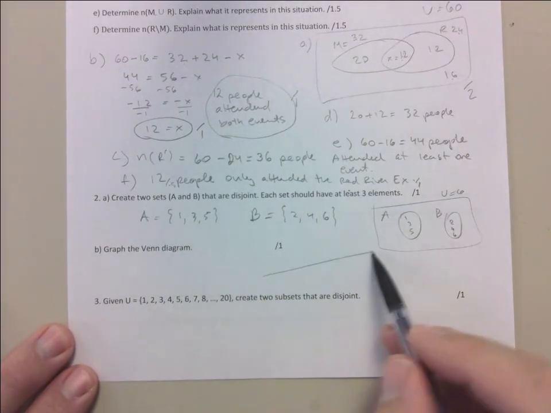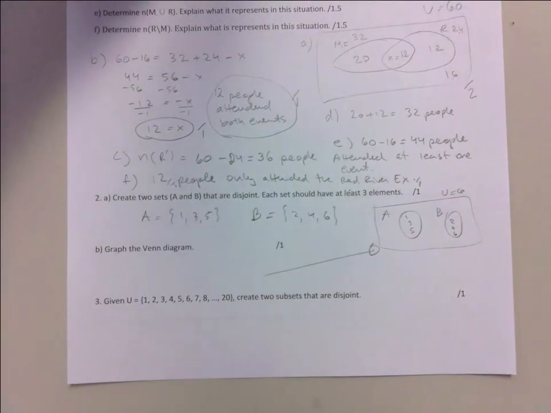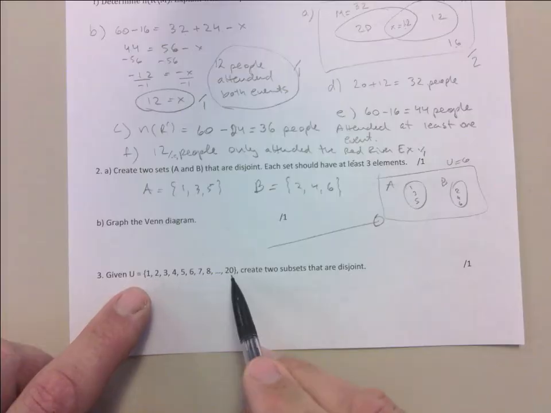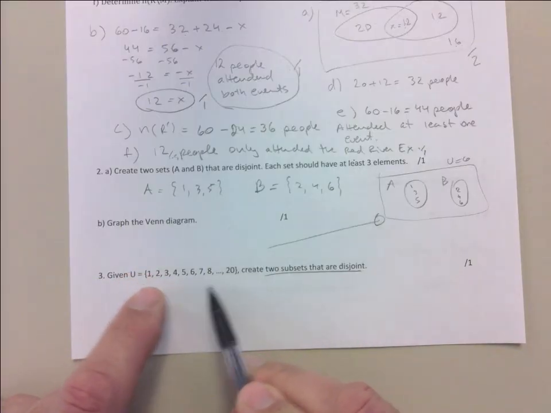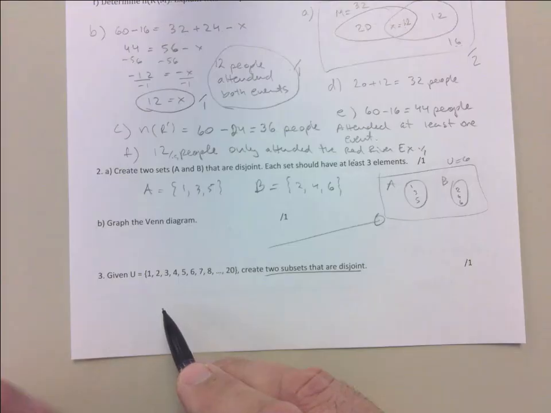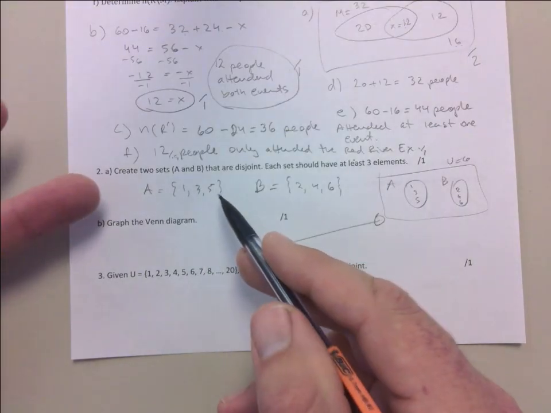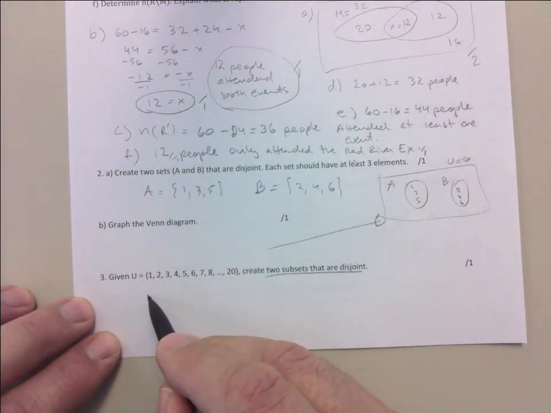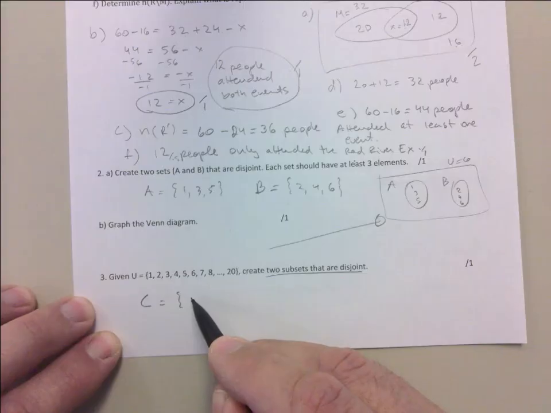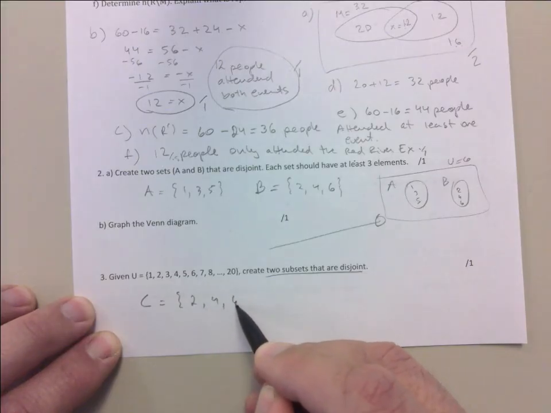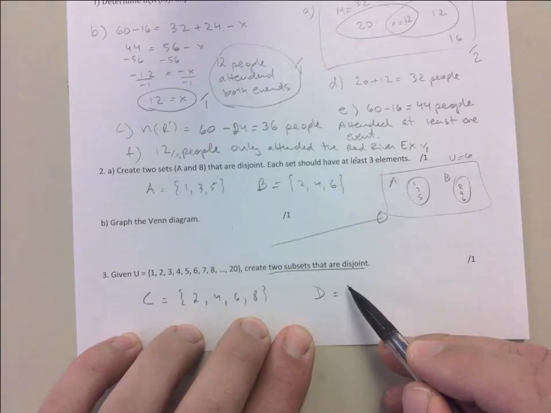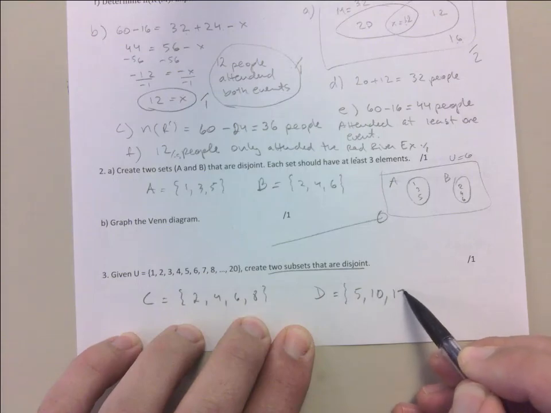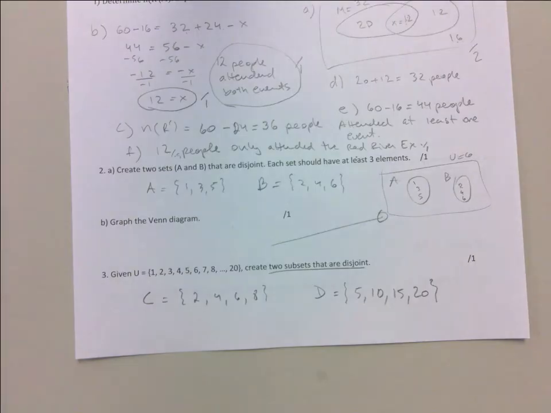Graph the Venn diagram. There it is. Thought you'd never ask. Given the universal set 1 to 20, create 2 subsets that are disjoint. So you must obviously grab from this. It's basically a repeat, right? I could have just copied and pasted this, but to make it different, I'm going to create a C set. I'm going to go 2, 4, 6, 8, maybe. And D, I will make it multiples of 5. 5, 10, 15, 20, right?